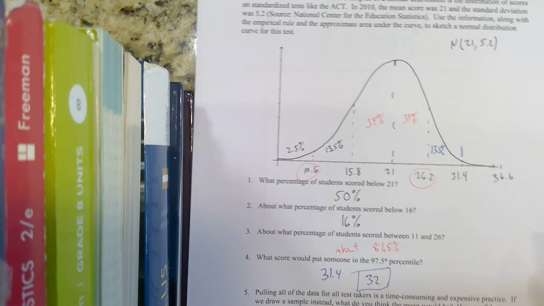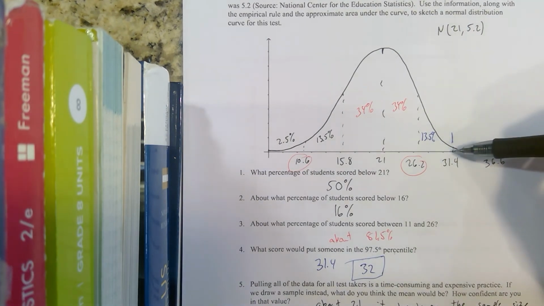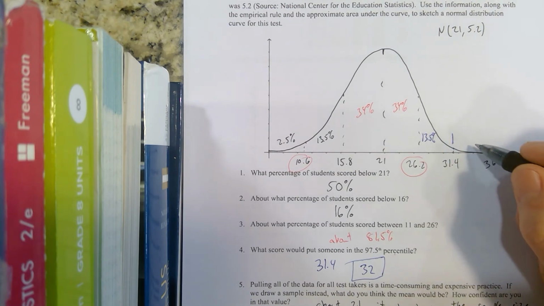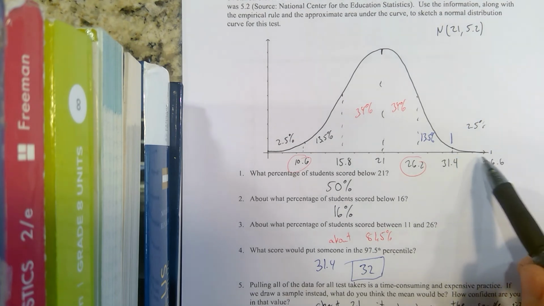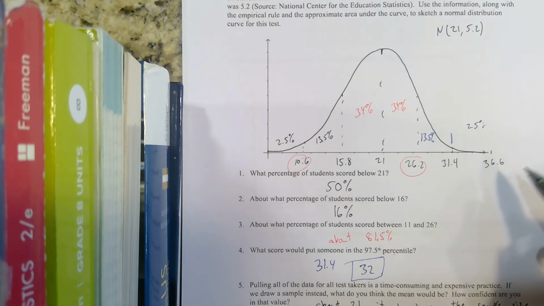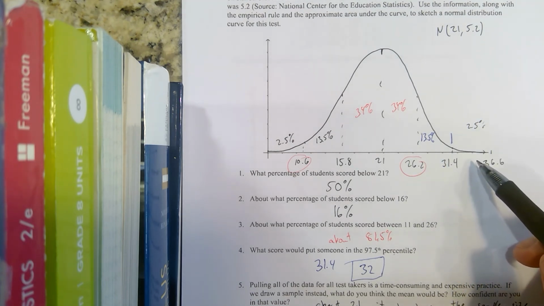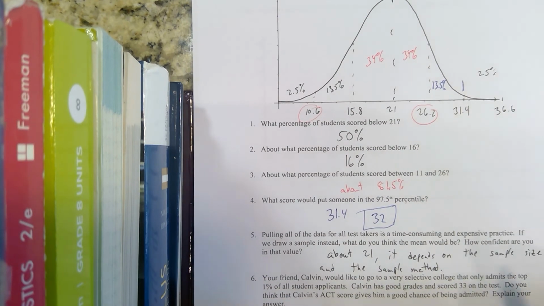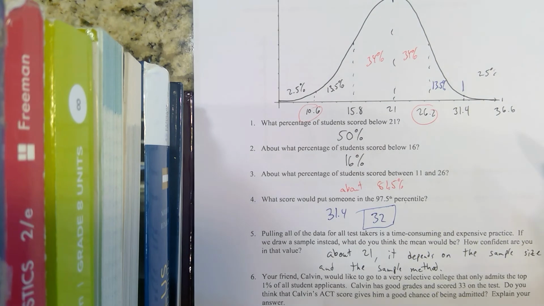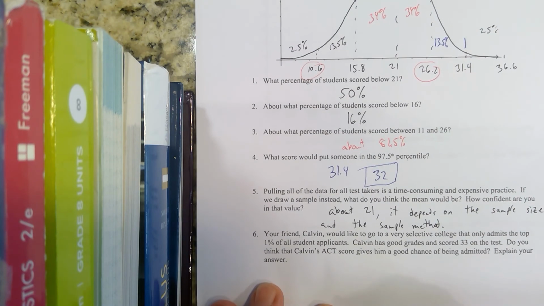But that's my problem. I want to be in the top 1%. This is in the top 2.5%, right? So somewhere in here is the top 1%. We're going to learn how to find that next lesson exactly. So at this point, the best I can do is say, he's in the ballpark, right? He's right on that edge if he made the top 1% or not.